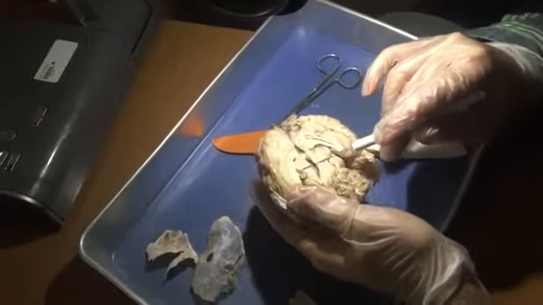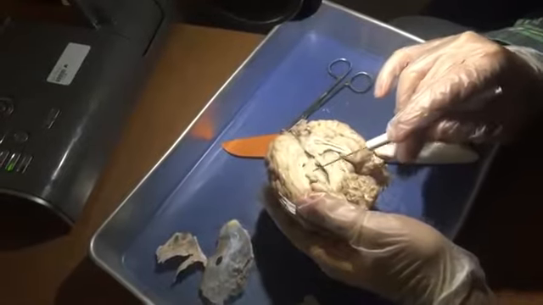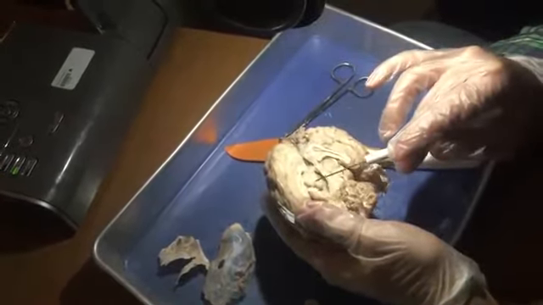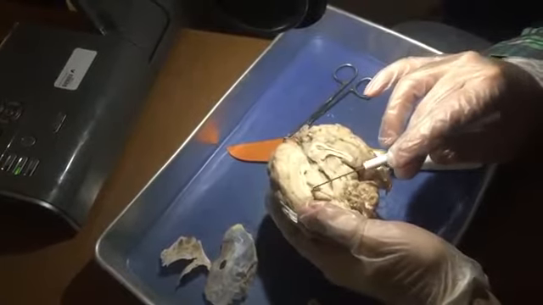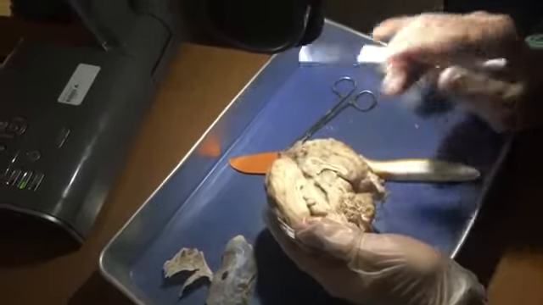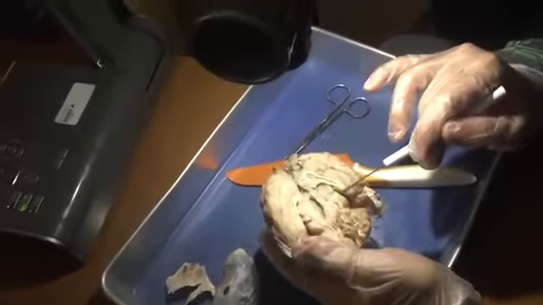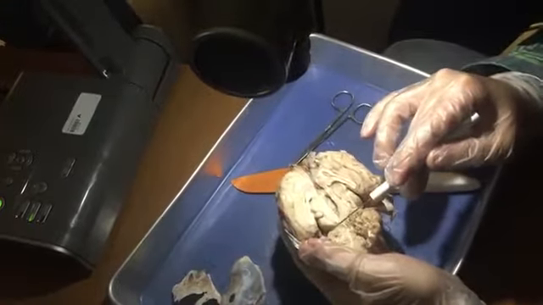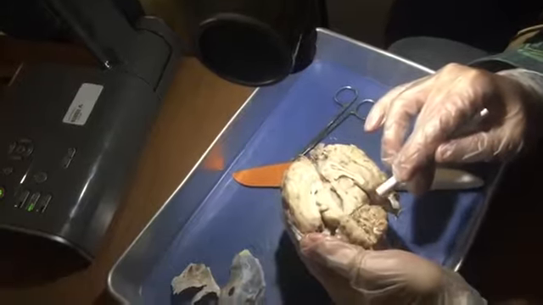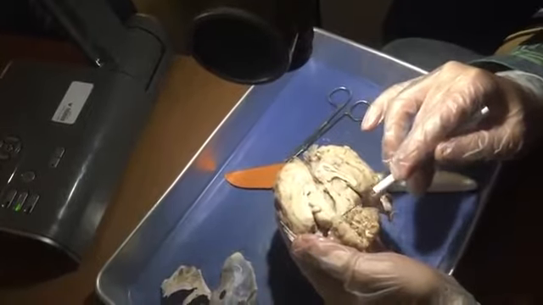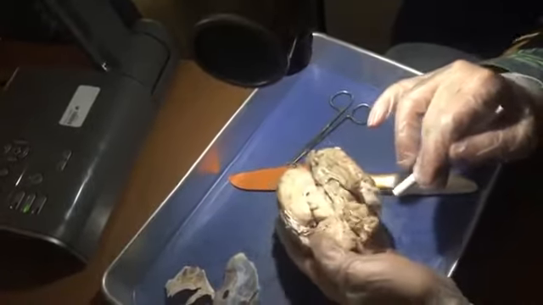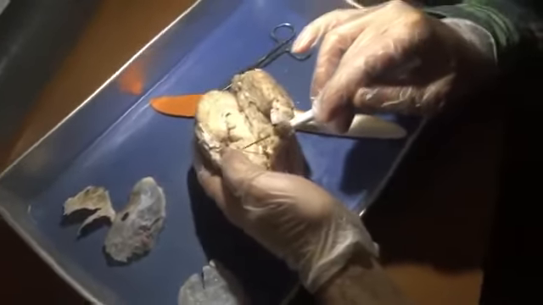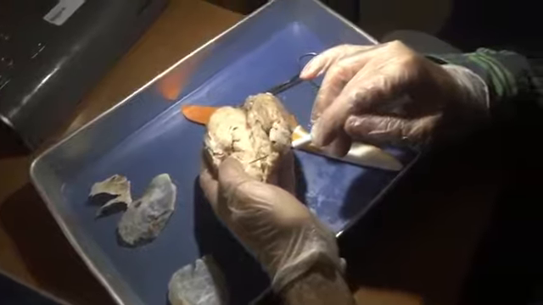Go back to your place. No, see, I'm not making it. This is the place that it's supposed to be. Although it's supposed to be rotated because that's the part that I cut. Anyway, you know. And these are what? Corpora quadrigemina. And look at this structure. See, tree of life, or arbor vitae.